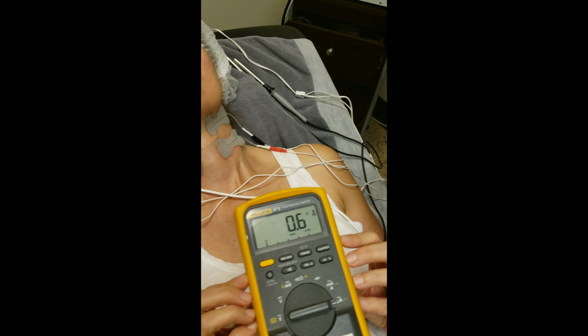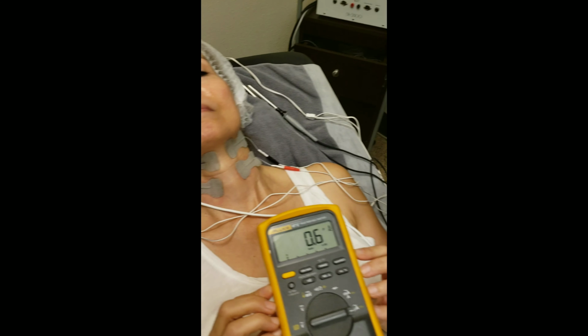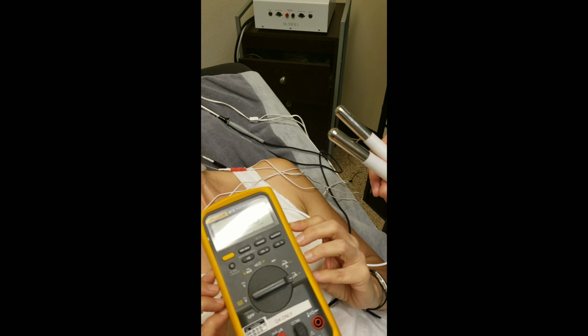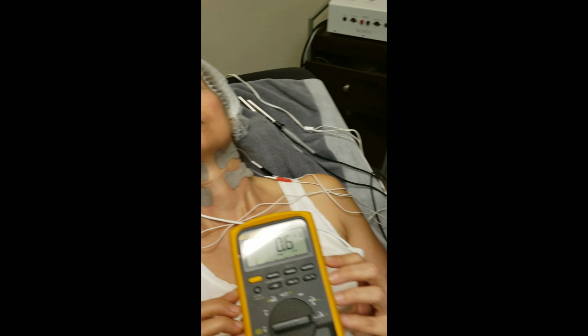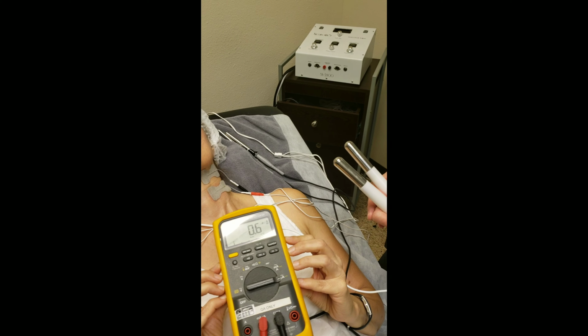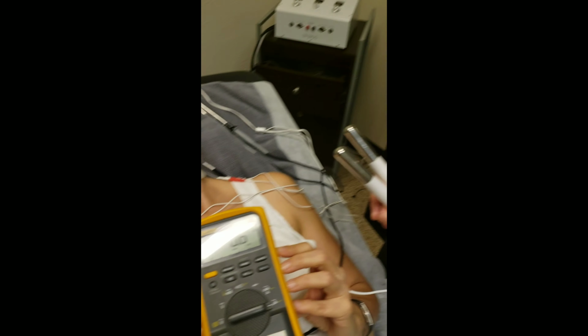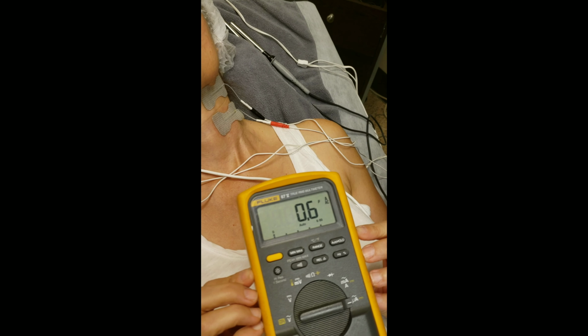As you can see, of course, we don't have a load on the probes. We do have the load on the face pads, but we're measuring from the probe because our concern is to see, while we're connecting the face pads to the skin, how much current is going to be delivered to the skin via the probes. So right now the probes are not touching the skin, so there's no current flowing, so we're virtually at zero.